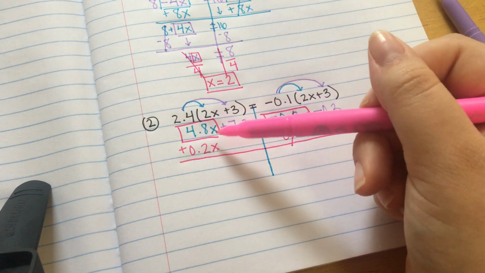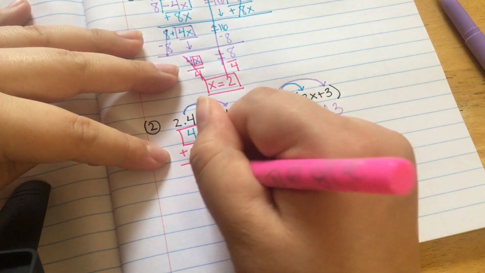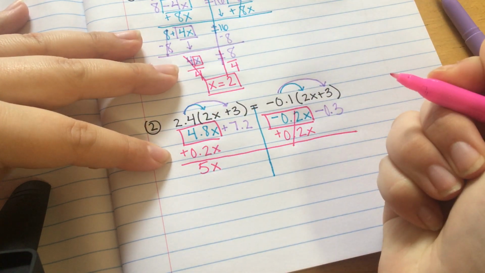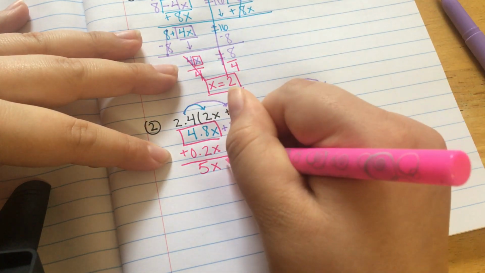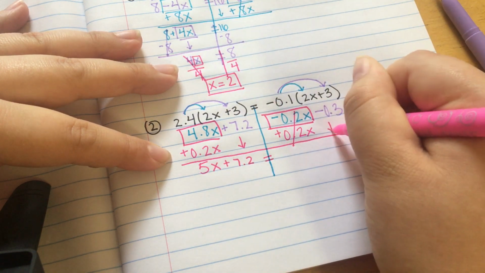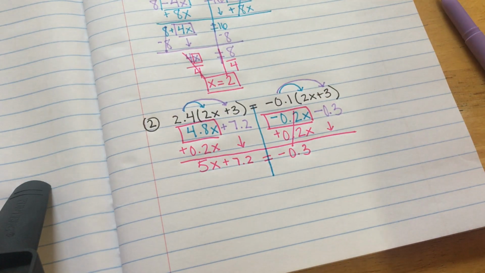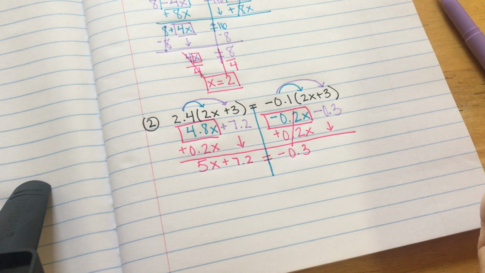And over here, 4.8x plus 0.2x gives me 5x. And then I just want to bring everything else down. Plus 7.2 equals negative 0.3. So 5x plus 7.2 equals negative 0.3.